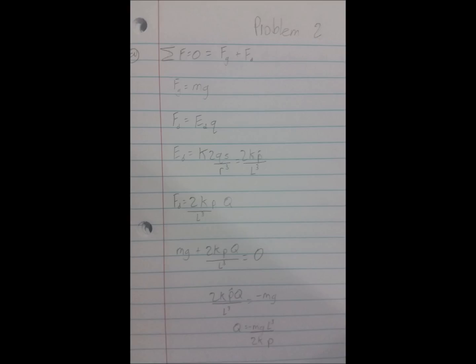So, because it's not moving, we know that the sum of the forces has to equal 0. The only two forces are the force of gravity and the force of the dipole. We know that the force of gravity is equal to mass times gravity. Next, the force of the dipole is equal to the electric field of the dipole times the charge of the ball.